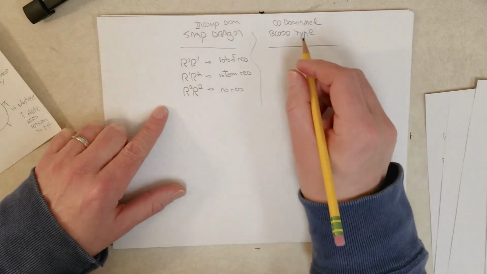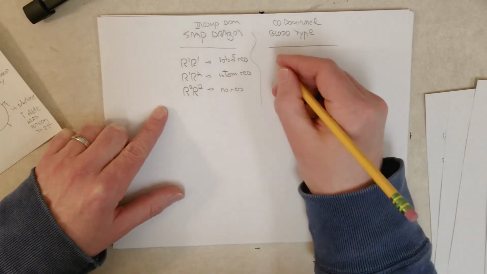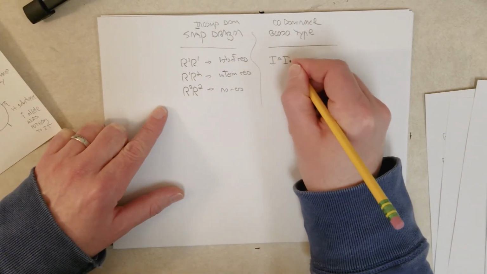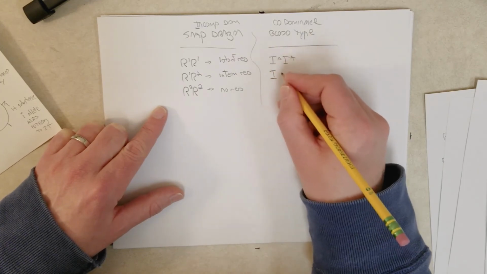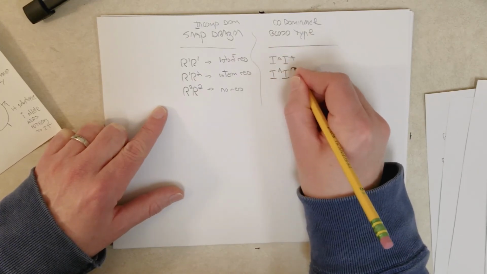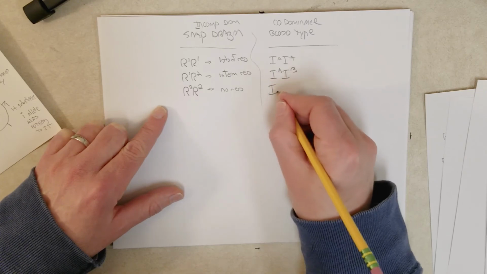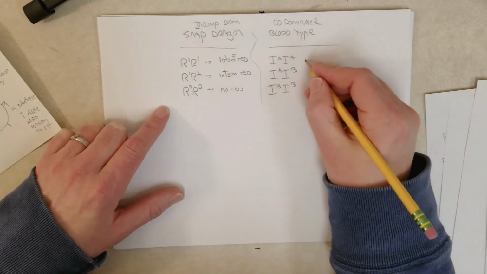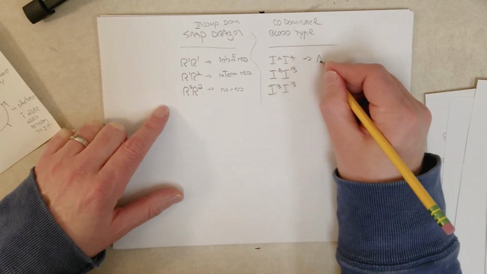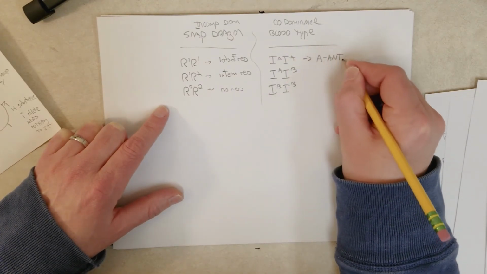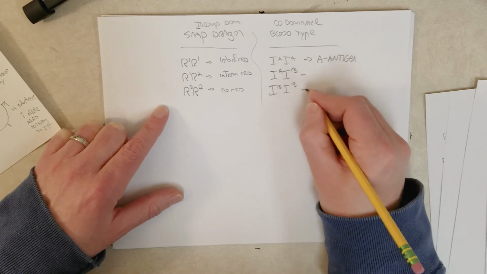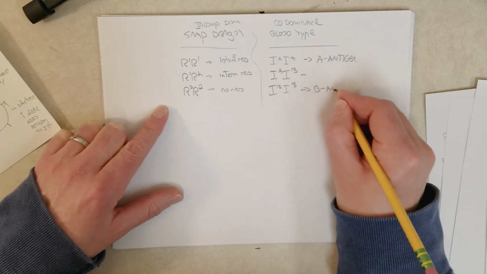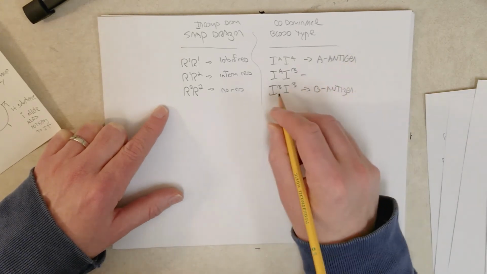The codominance example, we have homozygous IA, heterozygous IA, IB, and homozygous IB. Now, this one right here, this is one product, the A antigen. This one right here, we get one product from the IB allele.